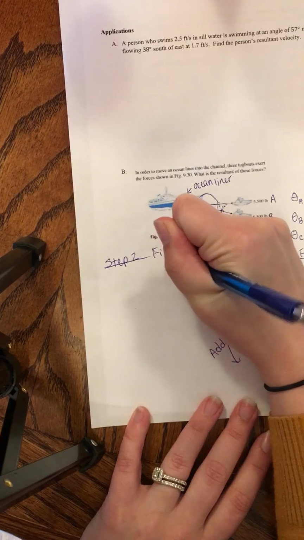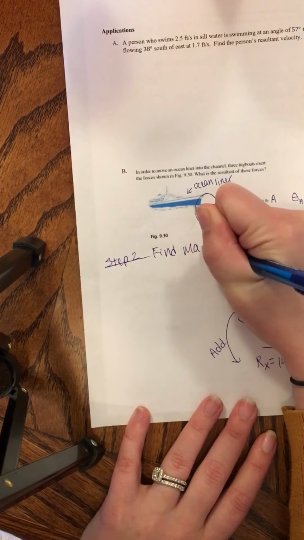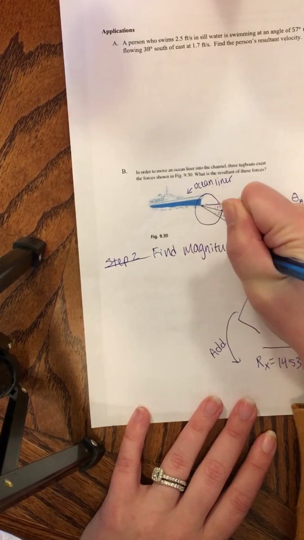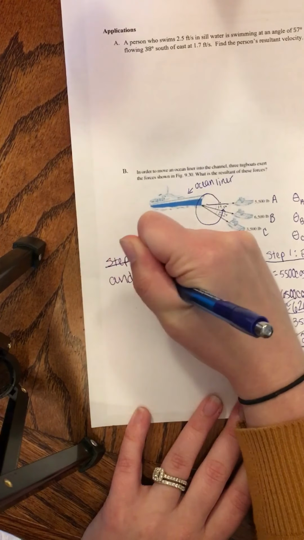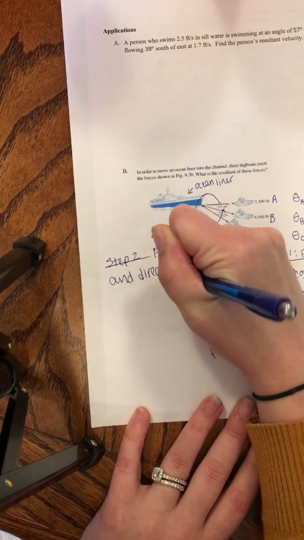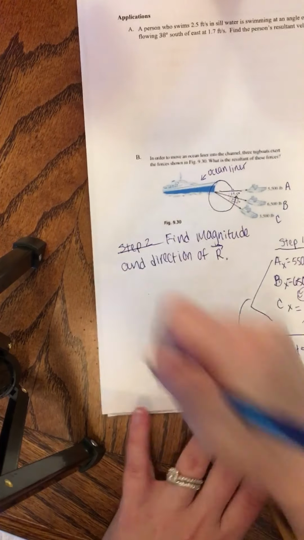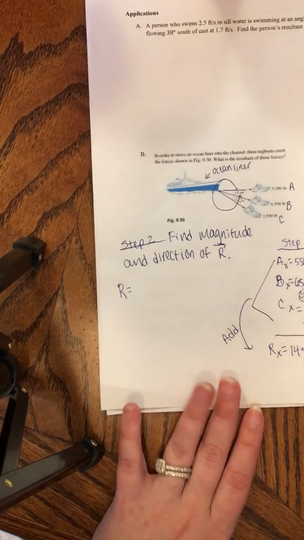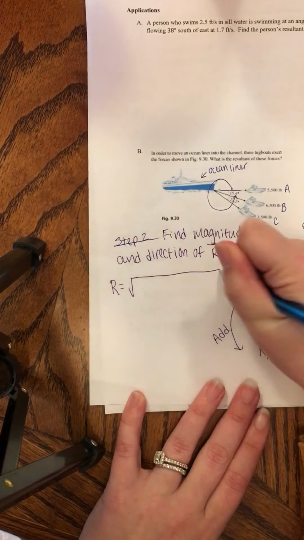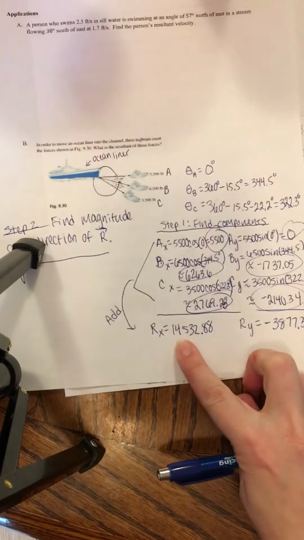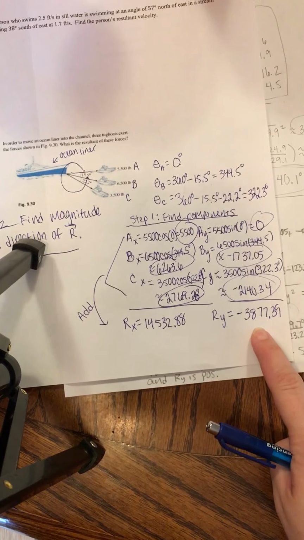Step 2: find the magnitude and direction of R, vector R. To get the magnitude, you just take the square root of the x component squared plus the y component squared.